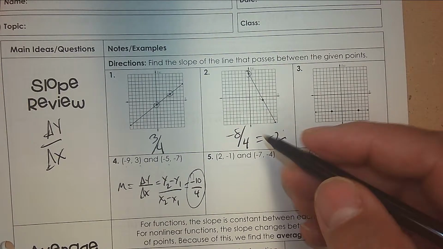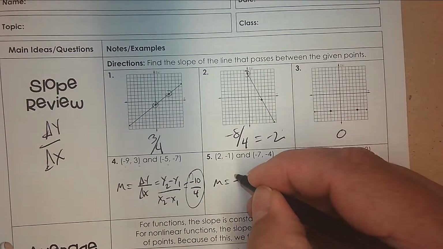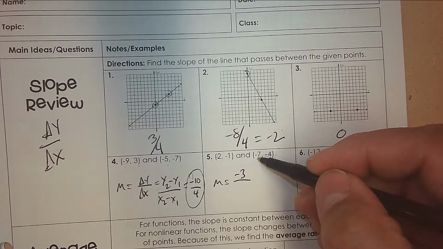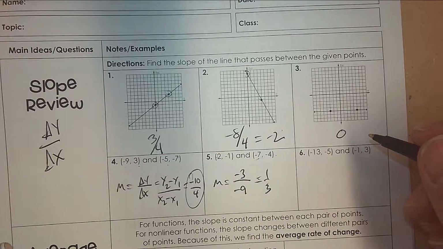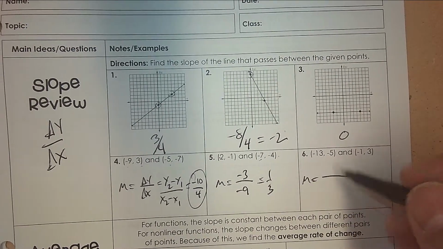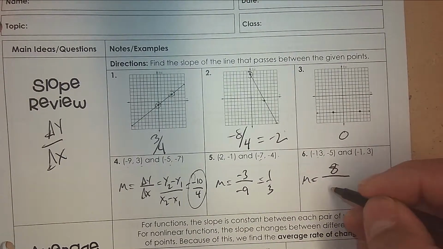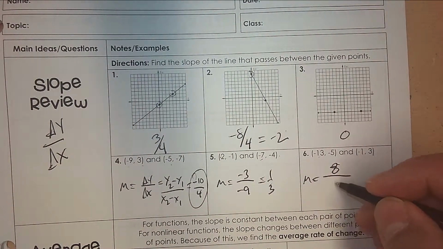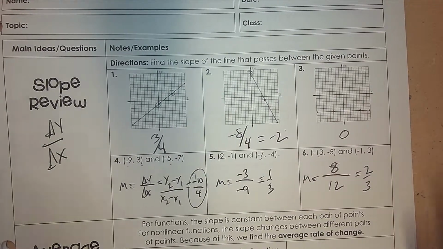Here again, if I wanted to find the slope, negative 1 to negative 4, that went down by 3. 2 to negative 7 went down by 9. If you wanted to, you could write down positive a third. Again, the change in y over the change in x, y2 minus y1. So when I do that, I can see it went up by 8, and this one went up by 12. And if you want to, you could reduce it down to 2/3.